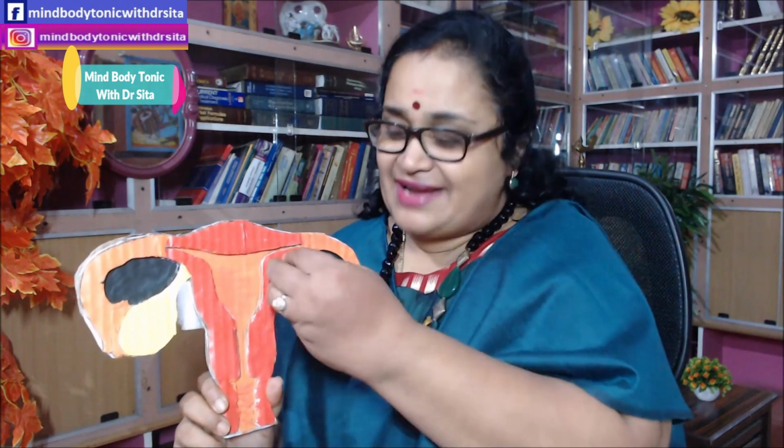In case pregnancy doesn't occur, there is a sudden withdrawal of the hormones, especially progesterone, due to which the endometrium that is attached to this cavity is shed. And along with some blood, it comes out through the cervix and through the vagina as menstrual blood. Now, normally the endometrium should be seen only within this endometrial cavity.